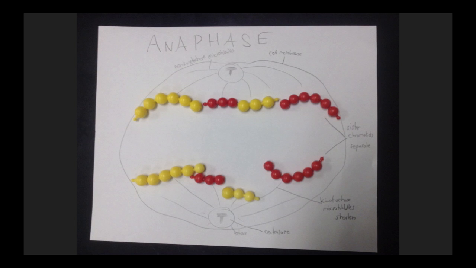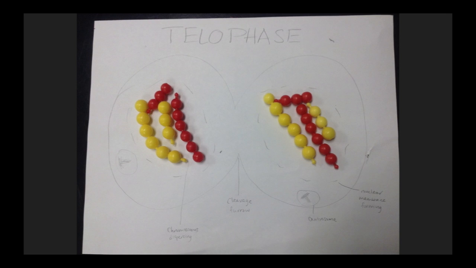And so in anaphase, the sister chromatids are separated by the kinetochore microtubules, which are the ones that are attached to the chromatids, not chromosomes, shortening. They start shortening and pulling apart these sister chromatids to each side. And then after this comes telophase, where the cell starts to pinch.